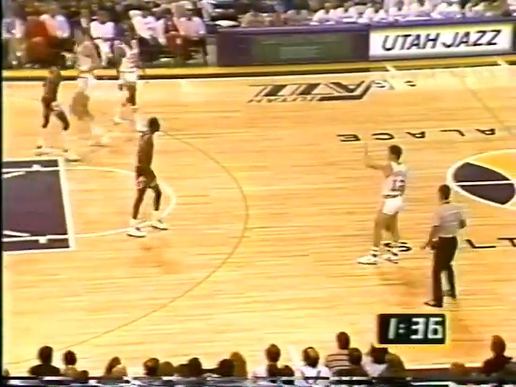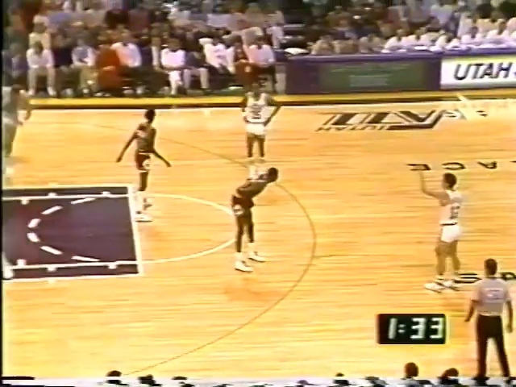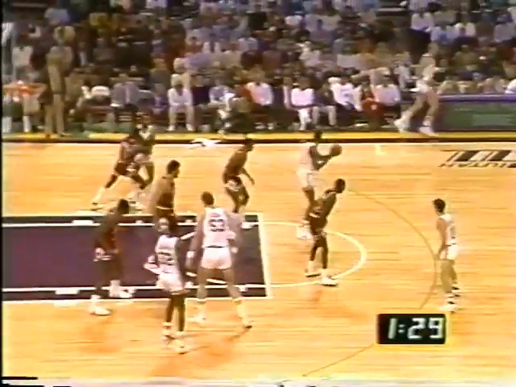Michael getting tired. He held a fist in the air, and Doug Collins gets Pete Myers up. Stockton in the Utah front court. 1:33 left in the third. They have opened up a 9-point lead. Kent Benson ready to come for the Jazz.